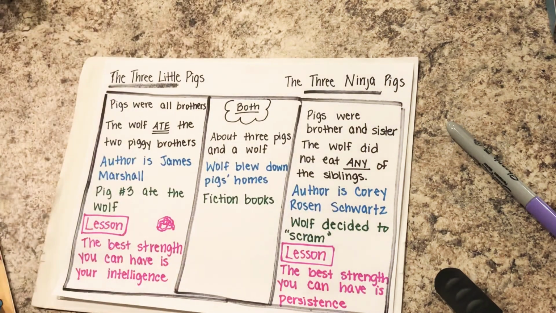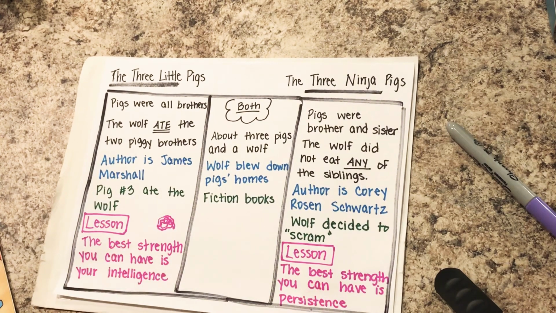So the biggest difference for these books for me was the lesson that each author tried to teach us. And you could pull a different lesson from each book just based on how you read the book and what you thought about it. But this is what I thought, and I hope to talk a little bit more about lessons as we keep moving forward.